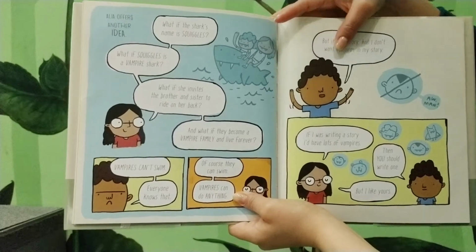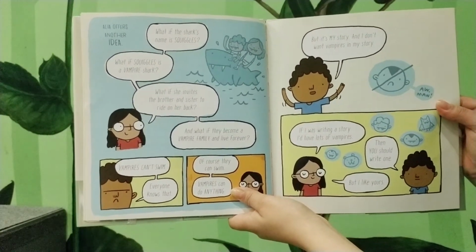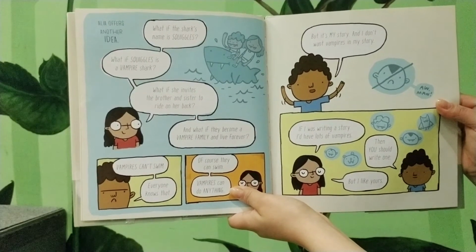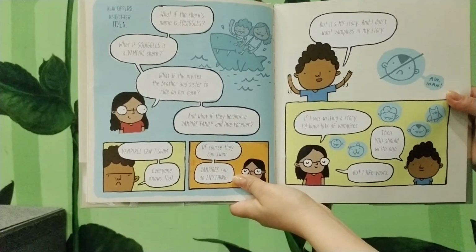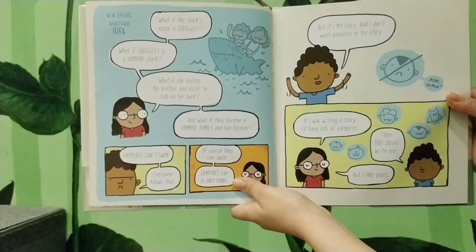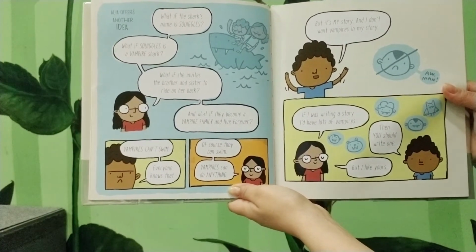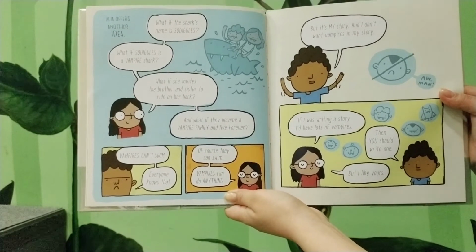Aaliyah offers another idea. What if the shark's name is Squiggles? What if Squiggles is a vampire shark? What if she invites the brother and sister to ride on her back? And what if they become a vampire family and live forever?